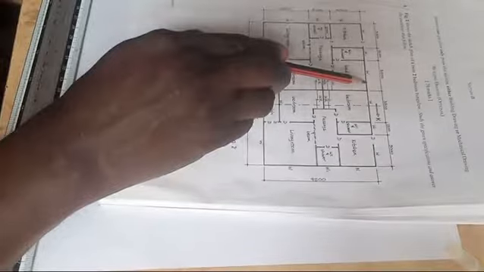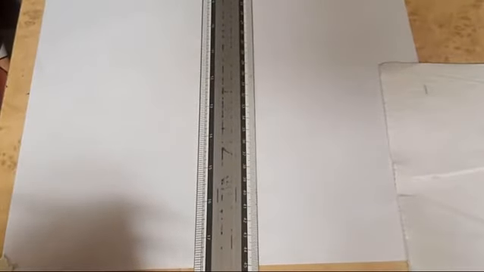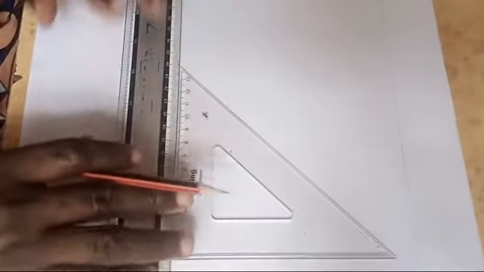I want to start from the top, from this place. Because the question says we should draw the front elevation, I will move my plan upward. So draw a horizontal line, and you can put a vertical line on this side.